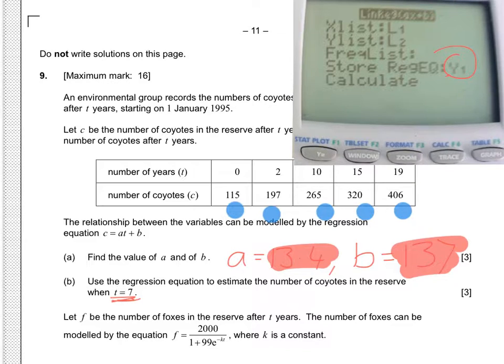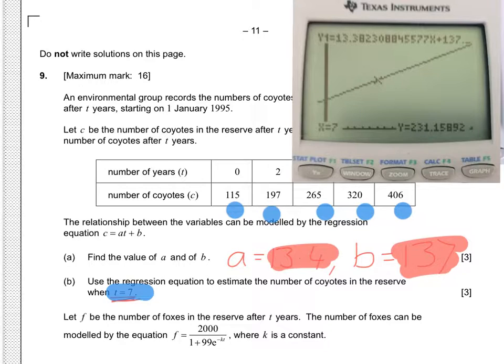So once you've done that, you can go into the graph. It should give you a linear graph, a straight line, and underneath the Calc menu there's an option called value, and you just tell it the value that you want to use is when t is 7 or when x is 7, because it uses x as a default. Once you've done that, you should get an answer that looks like this. I've typed x is 7 there, which means my y value is 231.